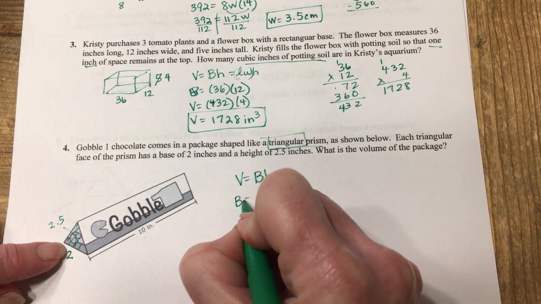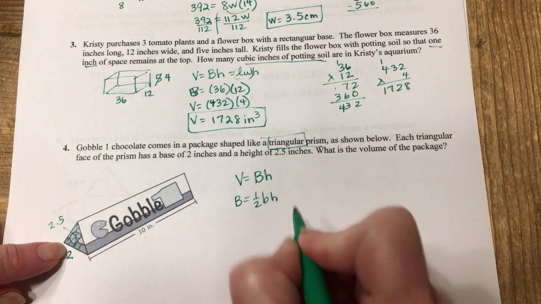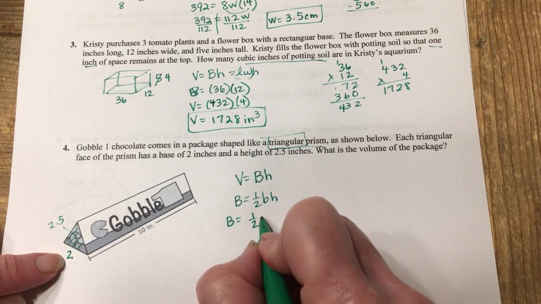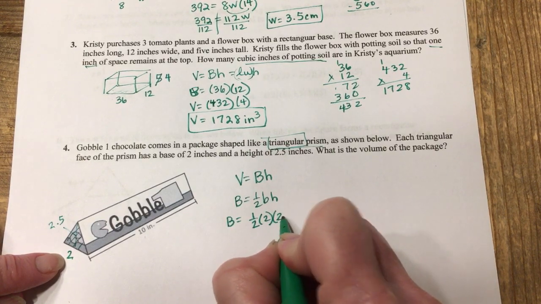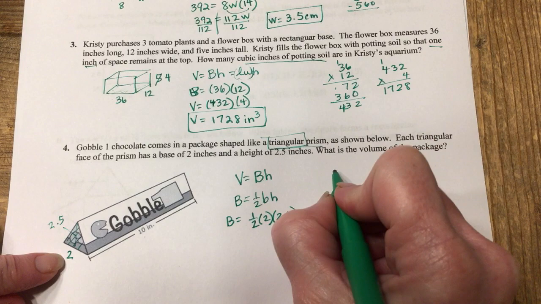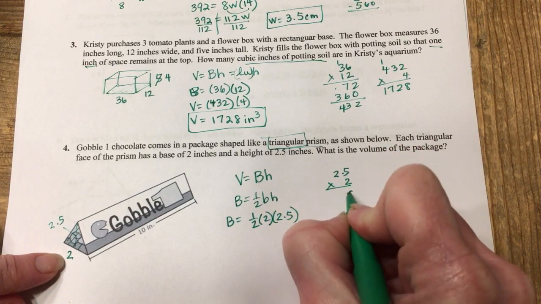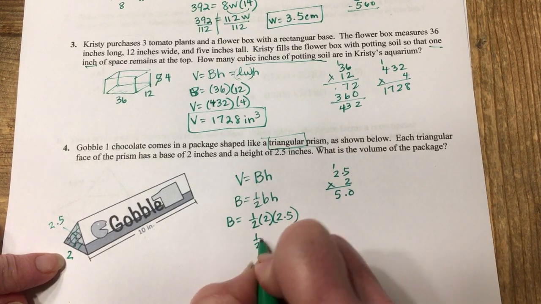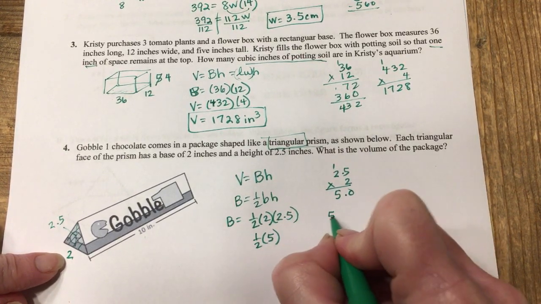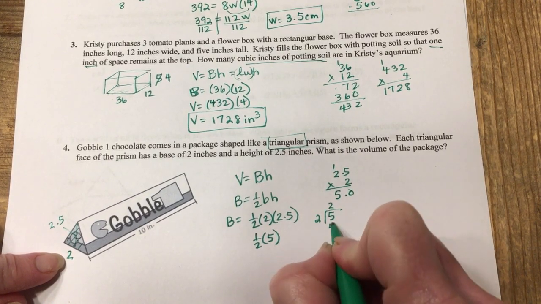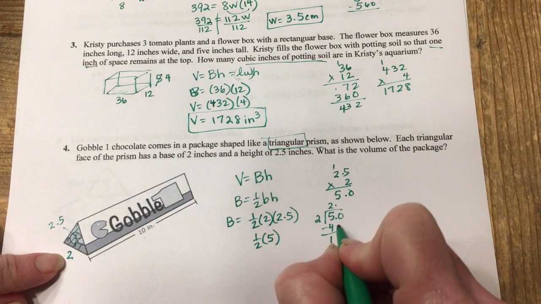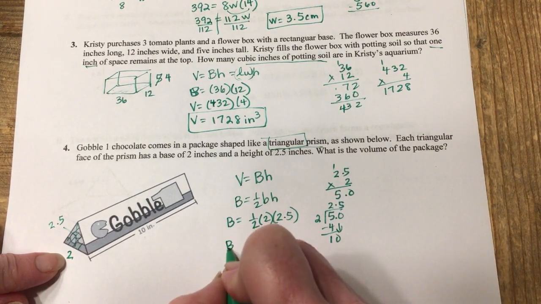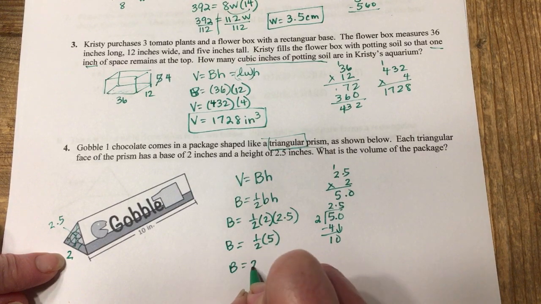So I know to find the area of a triangle, I use 1/2 base times height. So this time I'm going to do 1/2 to solve for the area of the base. 1/2 times 2 times 2.5. All right, so if I do 2.5 times 2, that's going to give me 5.0, just 5. And then I have to do 1/2 of 5. So if I divide 5 by 2, 2 will go into 5 twice. When I subtract, I get 1. Bring down my 0, bring up my decimal, 2 will go into 10 5 times. All right, so I'm back to the area of the base being 2.5.